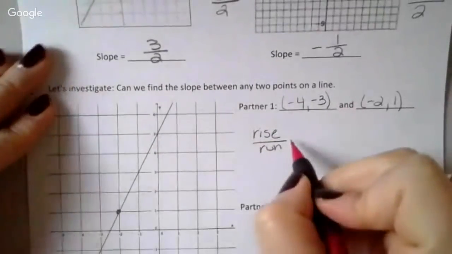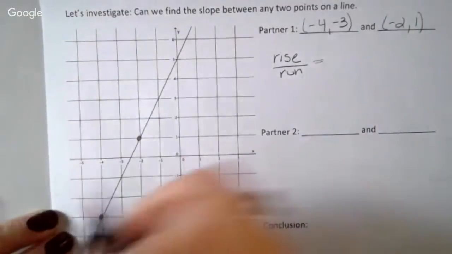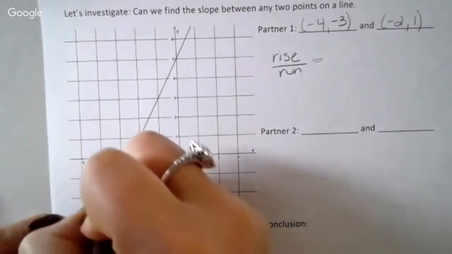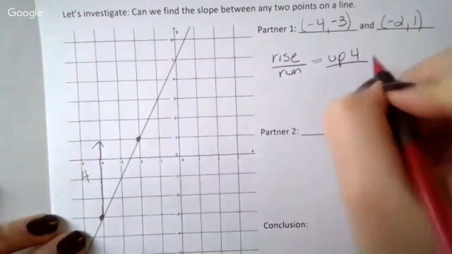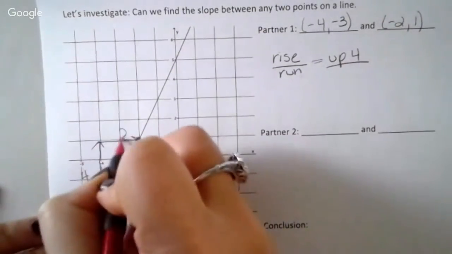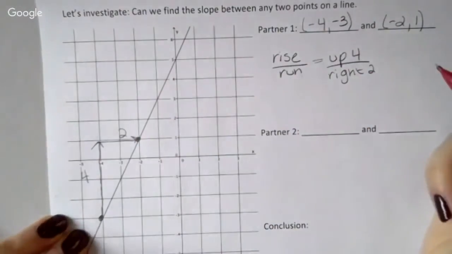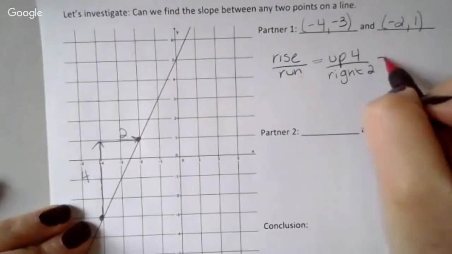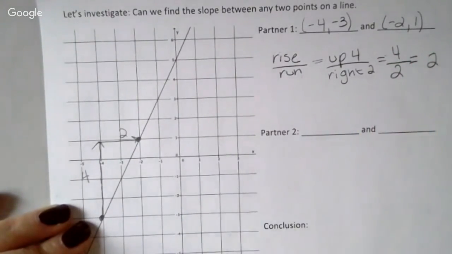Okay, so we're going to see that from this point to this point, I had to rise. If I check my scale, it's going by ones. 1, 2, 3, 4. So I went up 4 and to the right 2. So if it's up 4, that's a positive 4. Right 2 is a positive 2. That reduces to 2. So I think the slope of this line is 2.